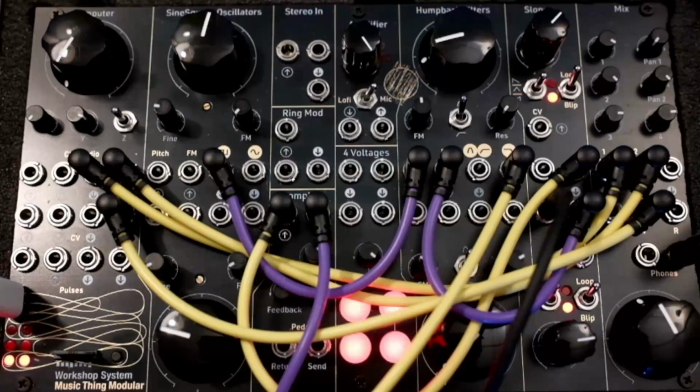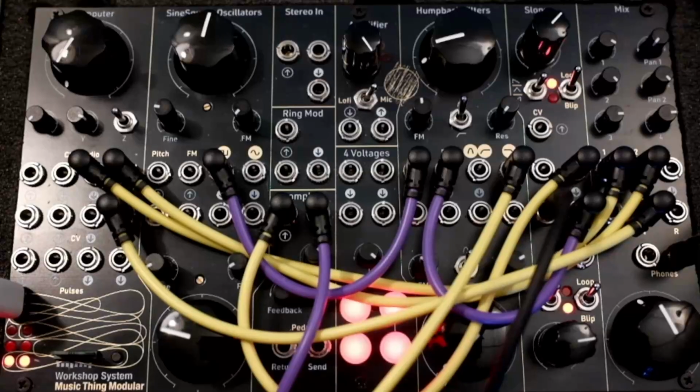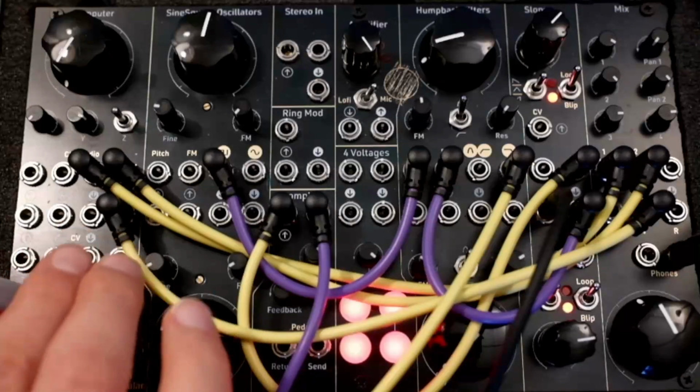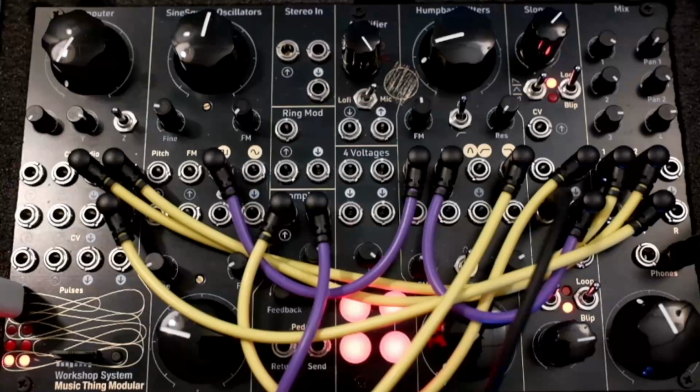Hi, this is Flux. Flux is an effects processor, synthesizer, and utility module for the Music Thing Computer. Flux started off as an effects processor, and then I realized I had one more core, so I added some synthesizers and some extra utilities that come out of the CV and pulse outs, like MIDI to CV, different sequencers, and LFOs.